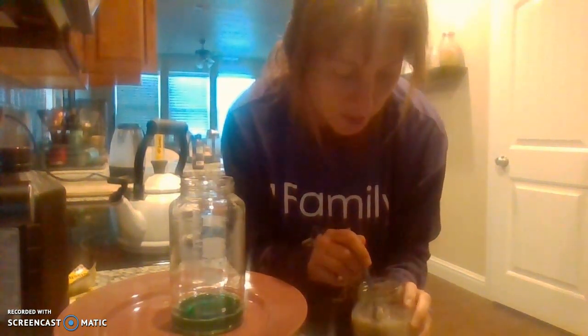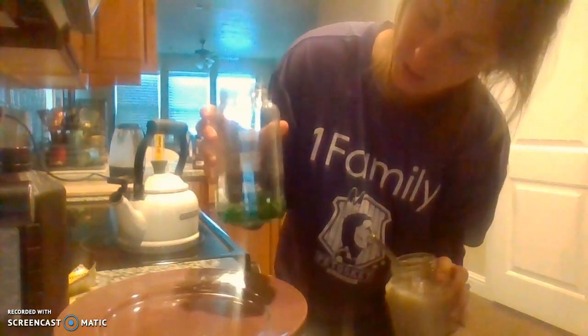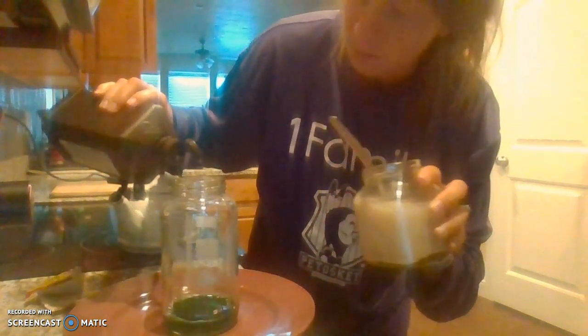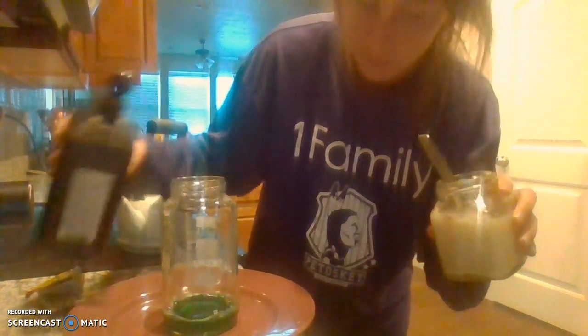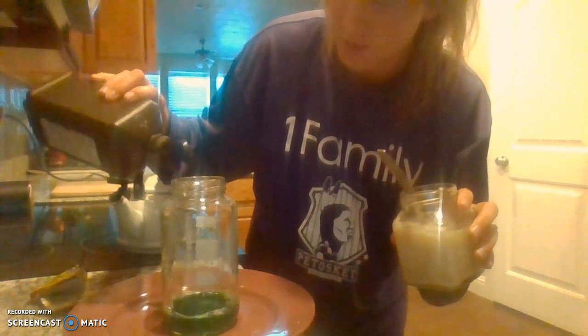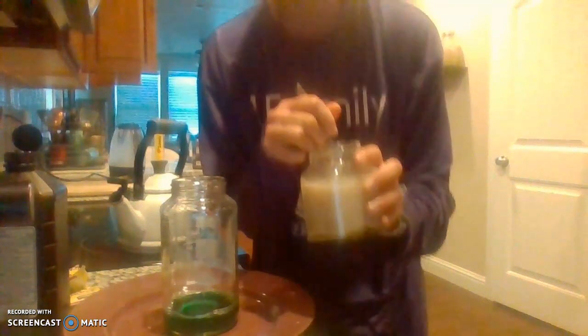Okay, so we are just about ready to make some elephant toothpaste. I have my solution of hydrogen peroxide and food coloring and some dish soap, a little bit more hydrogen peroxide, and I am stirring up a yeast with warm water. So this is already reacting on its own. Before I pour it in there, I'll explain a few things.